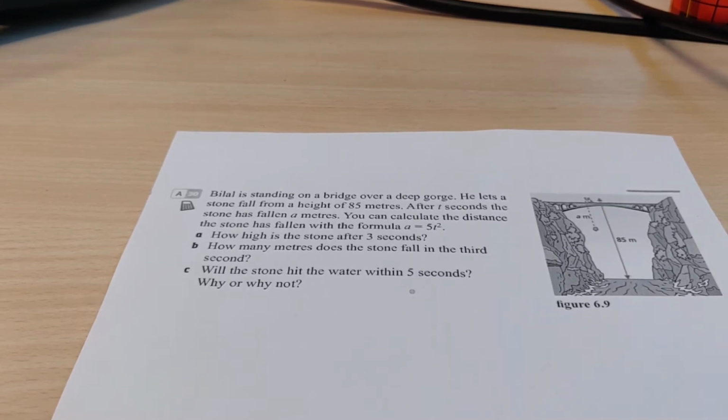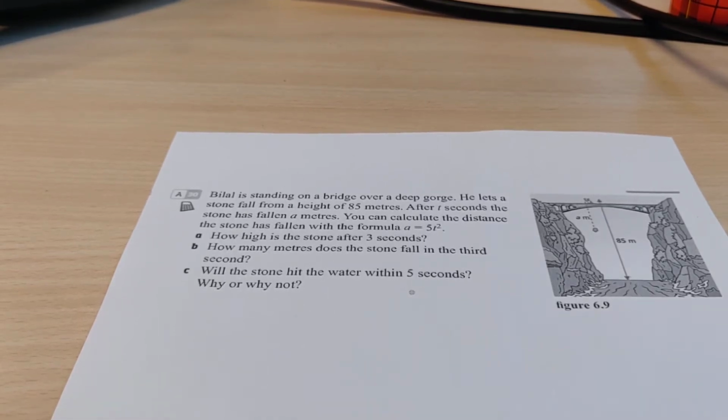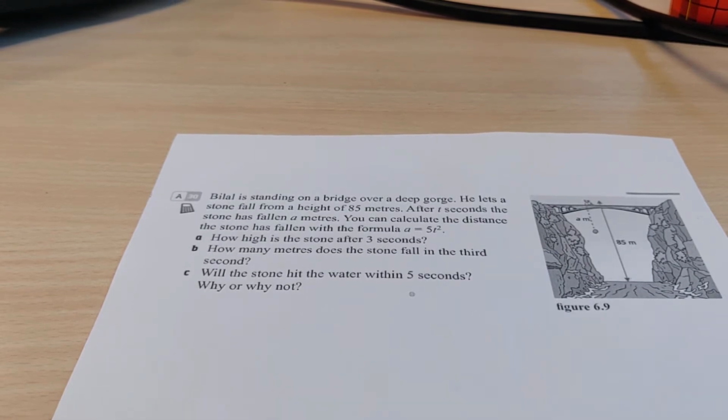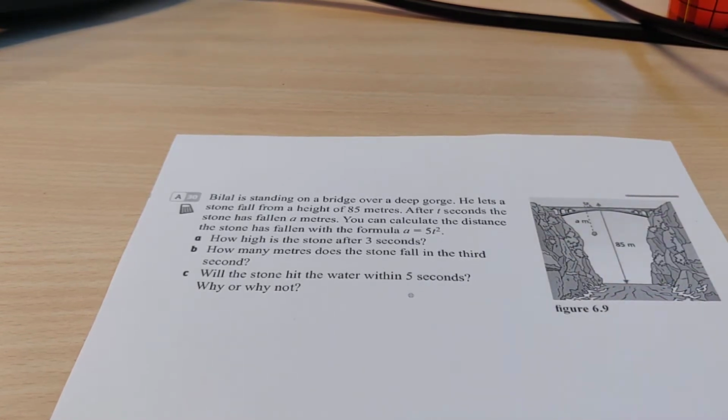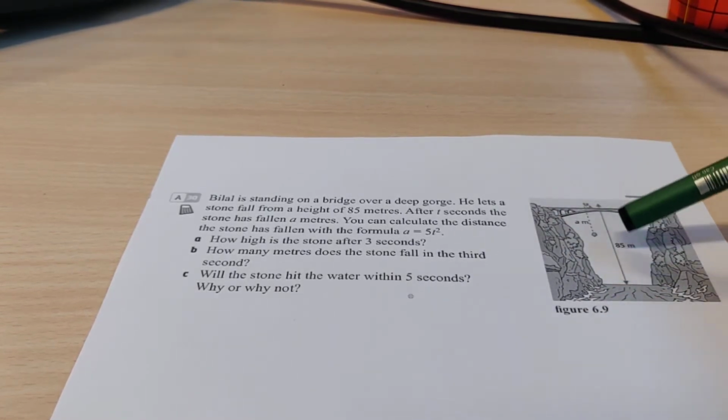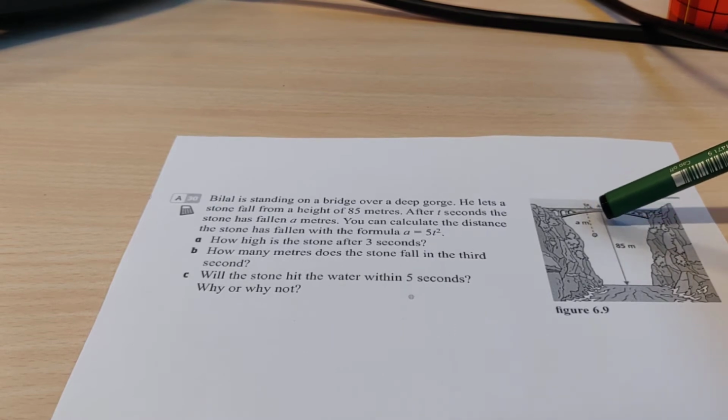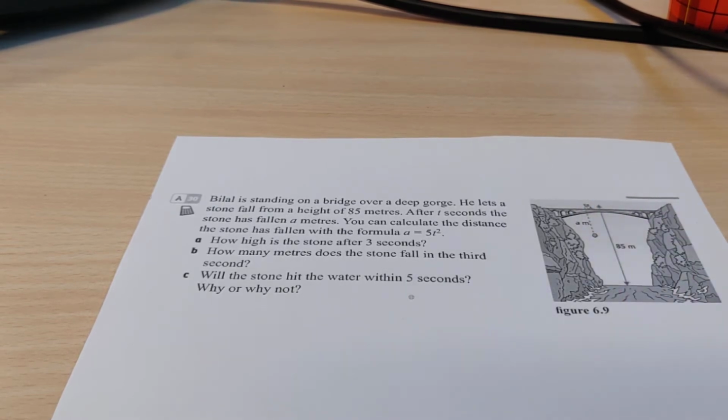Alright, this video is about a kind of difficult exercise for 1VT and 1HT. It says Bilal is standing on a bridge over a deep gorge. This is a gorge, it goes down, there's some water here. He lets a stone fall from a height of 85 meters. So here he is, and then he lets a stone drop, and then the stone falls.